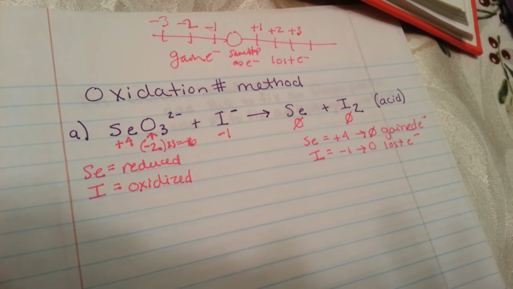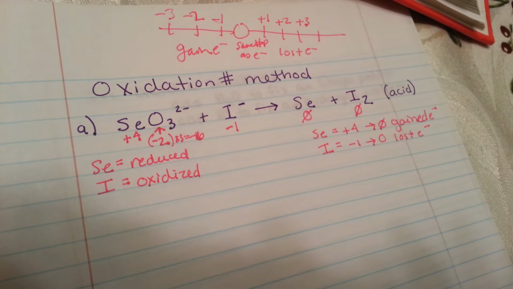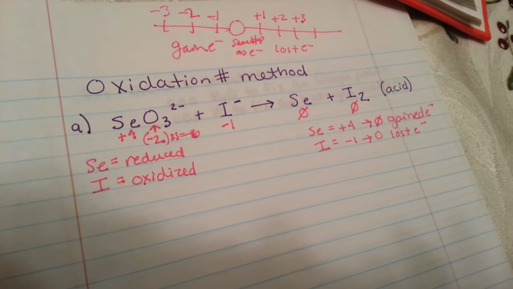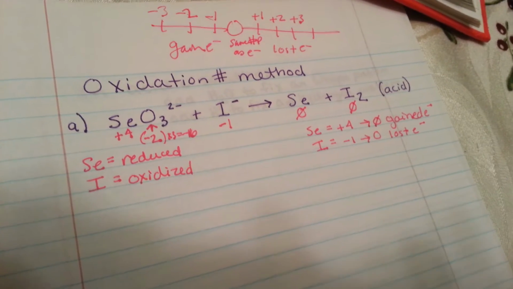Now you're probably thinking, well, wait a minute. There's an oxygen on the left side, but there's no oxygen on the right side. Did she write it down right? I did. But notice, it tells me we're in the acid form. We'll deal with that in a moment.